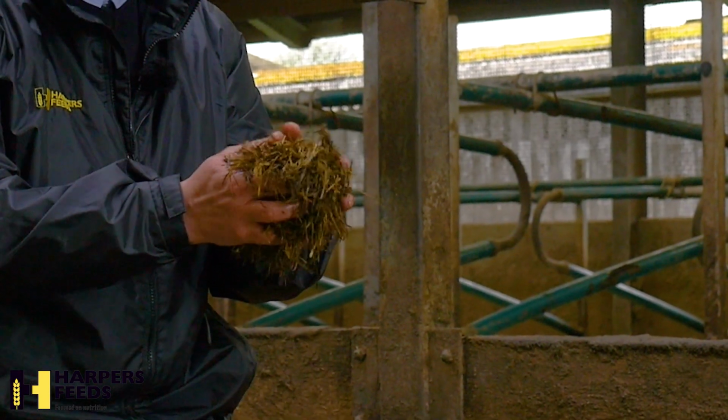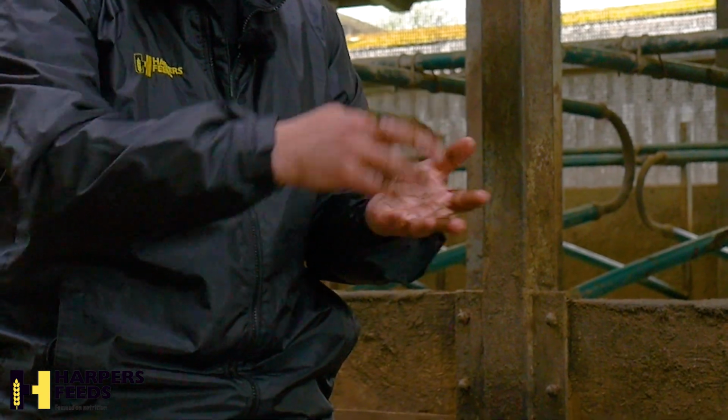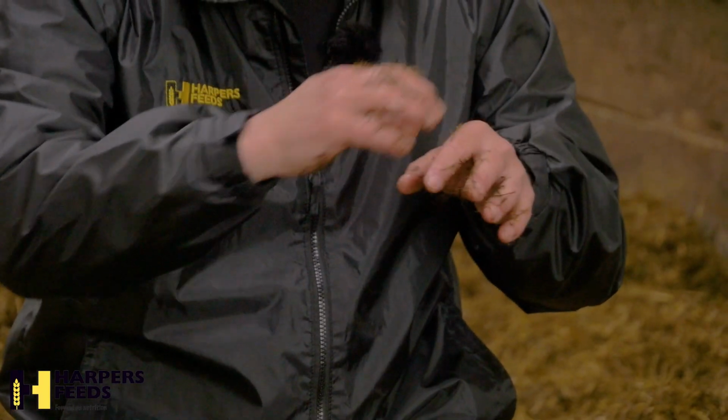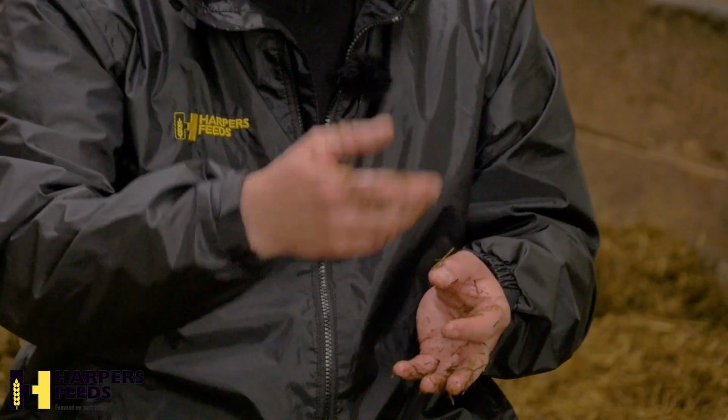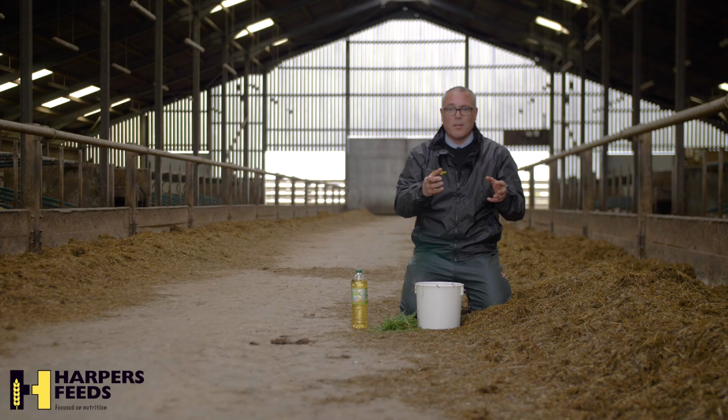And how you identify this in the passageways is when you look at the dung, that we've got unprocessed fibre, but we've also got sort of a sheen to the manure, which is demonstrating that there's lots of RDP, so the undigestible element of the protein, and a very high oil content.